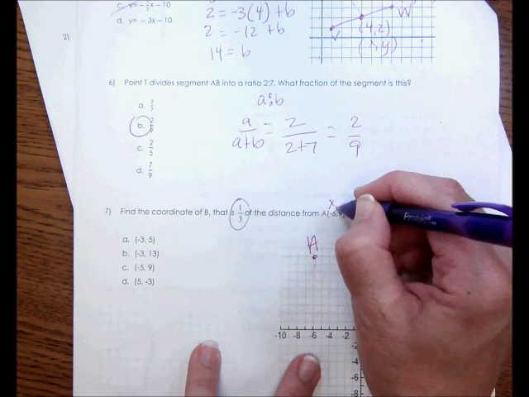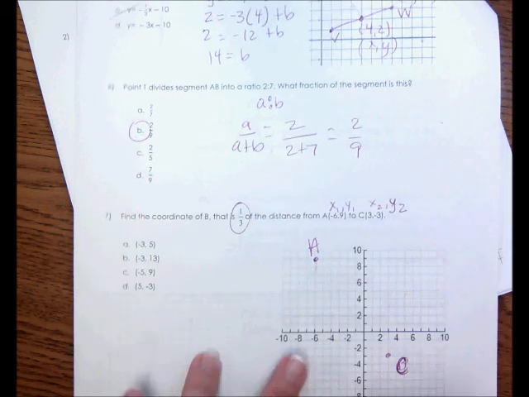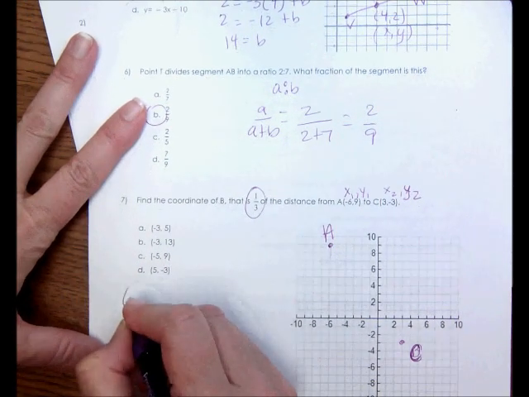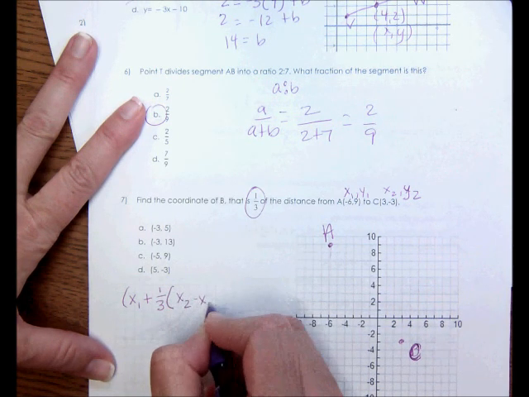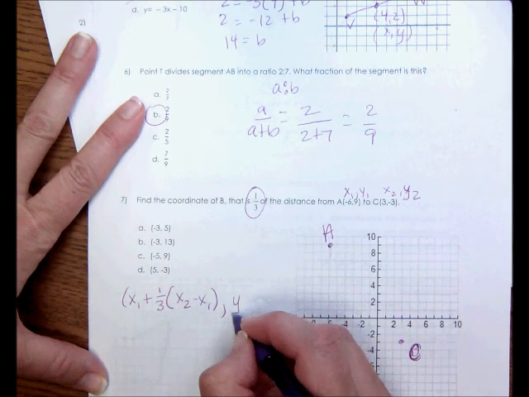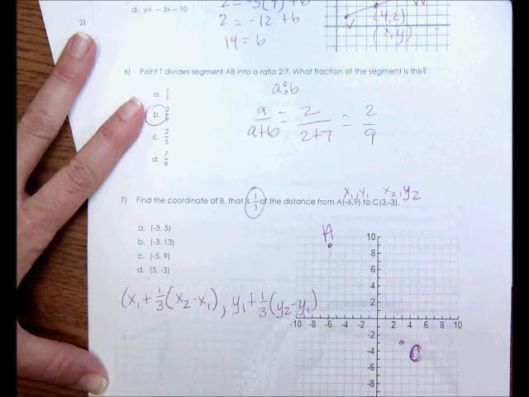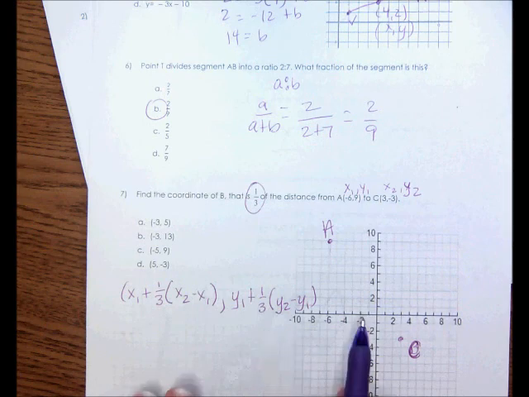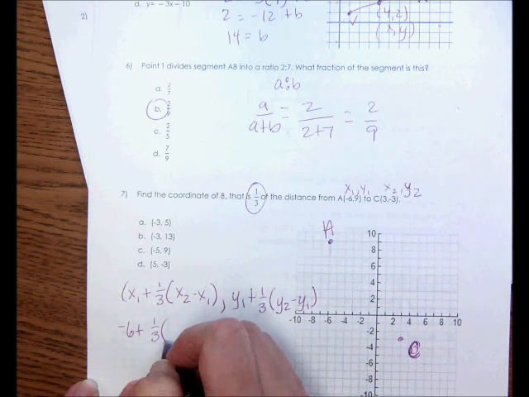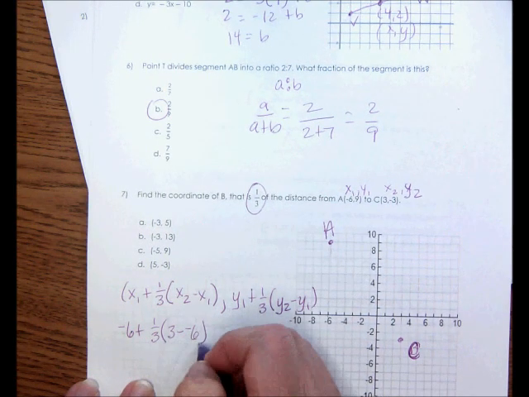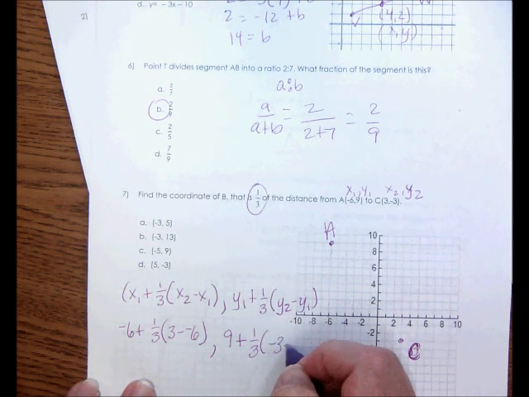In my formula, my A is going to be my x1, y1, and my B is going to be x2, y2. I'm going to use my formula from the formula sheet, and that is x1 plus my fraction 1/3 times the length of x, and then y1 plus 1/3 times my length of y, or I guess the difference in my y's. So I plug in my numbers: -6 plus 1/3 times (3 minus -6), and then 9 plus 1/3 times (-3 minus 9).